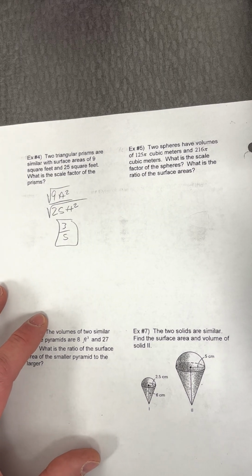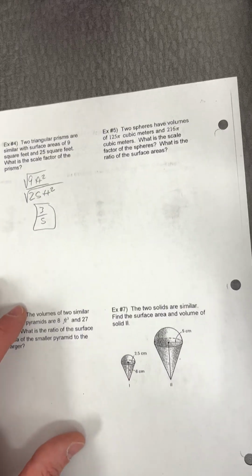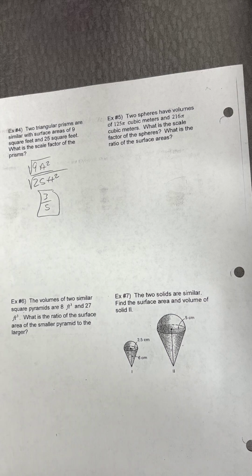And for example 5, two spheres have volumes of 125 pi cubic meters and 216 pi cubic meters. What is the scale factor of the spheres? What is the ratio of the surface areas?